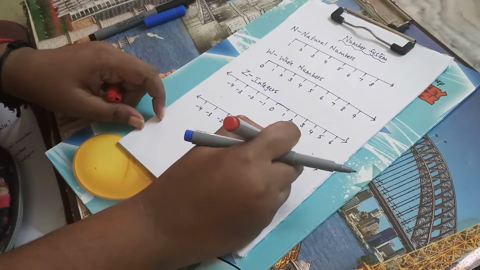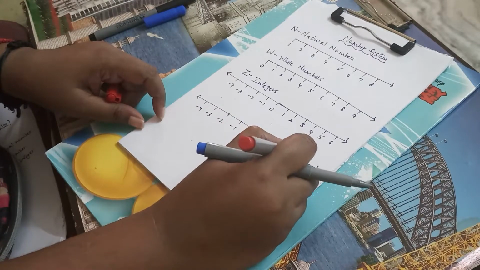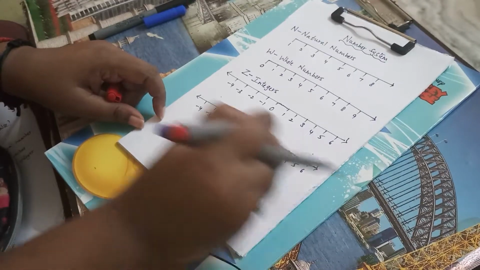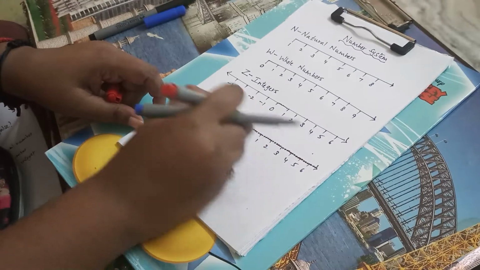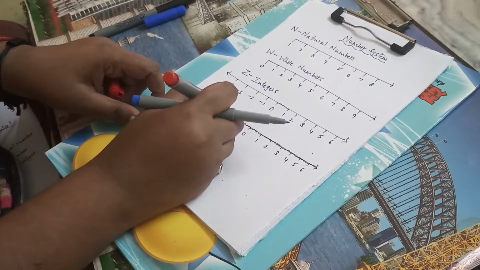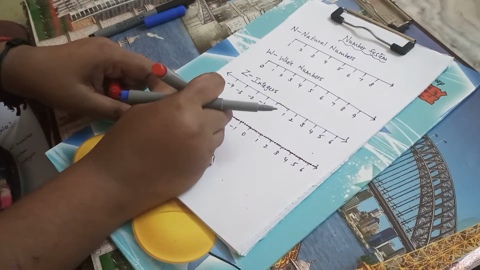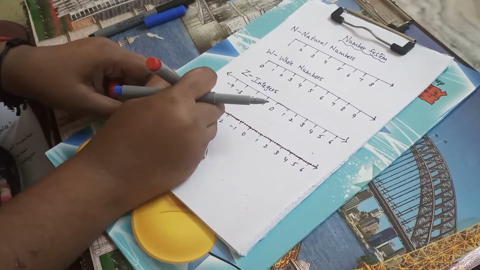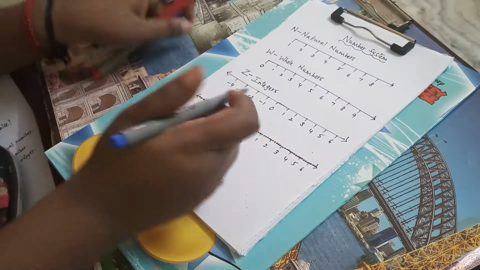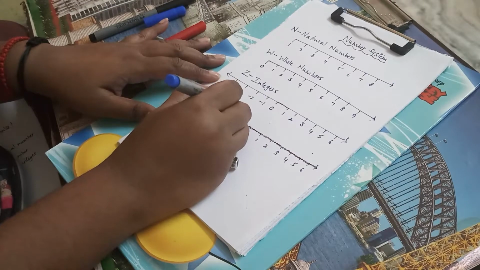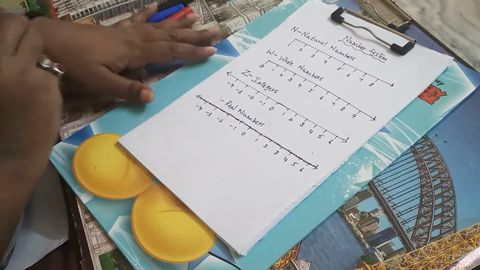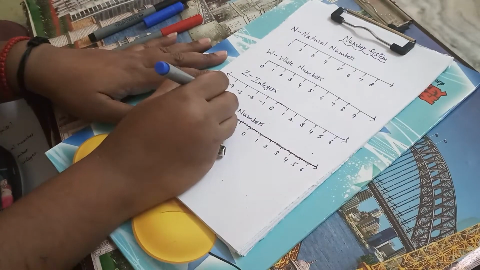So all these numbers together constitute real numbers. When we consider all the numbers in between the integers as well as all the integers together, this complete collection represents real numbers, and this real numbers collection is denoted by capital R.